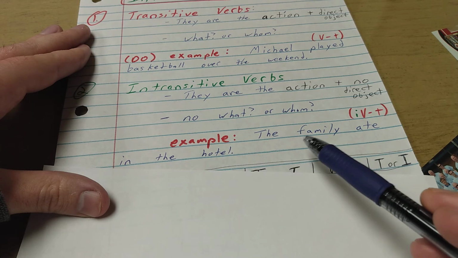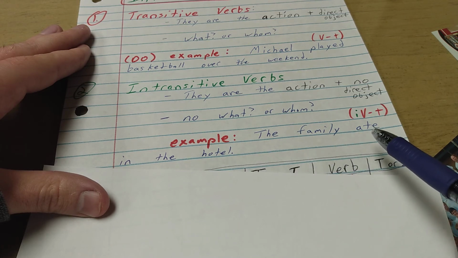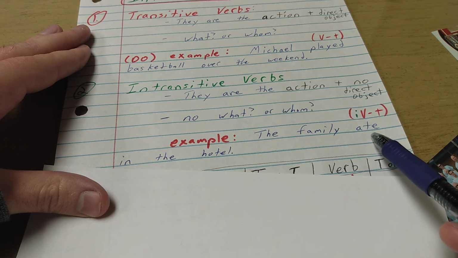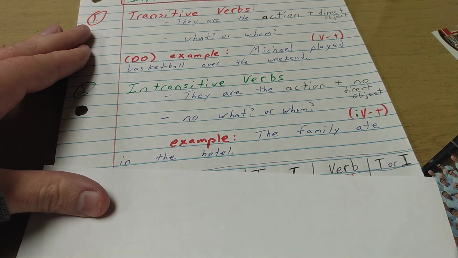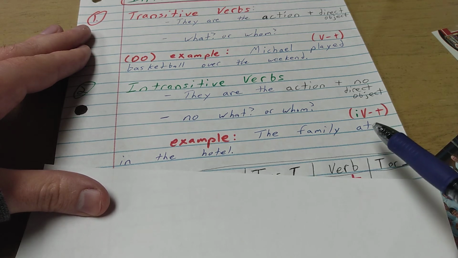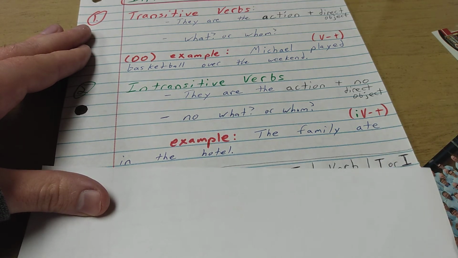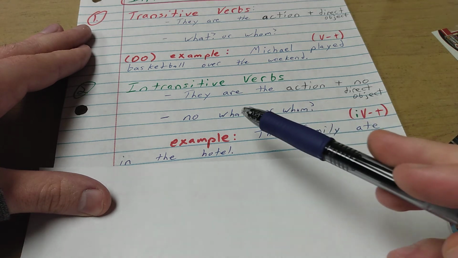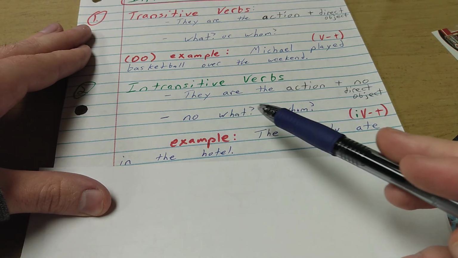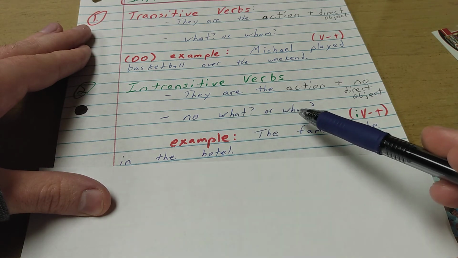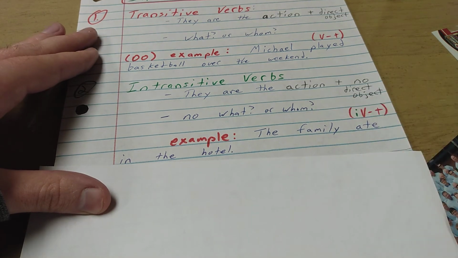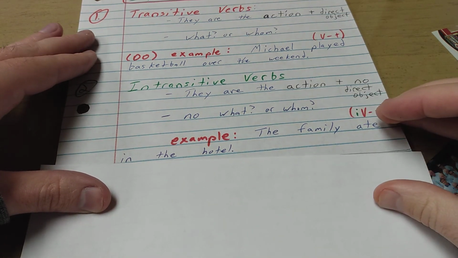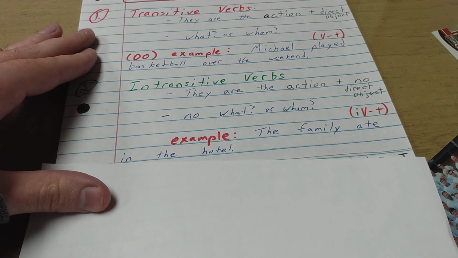If the sentence said the family ate cereal in the hotel, ate would have been a transitive verb, and the word cereal would have been the direct object. But again, because you have an intransitive verb, you can't answer the what or the whom. All right, and I'll go over some examples with you to help get some more practice in.